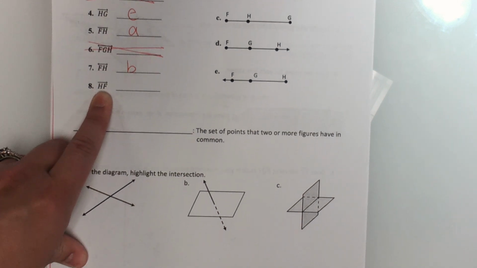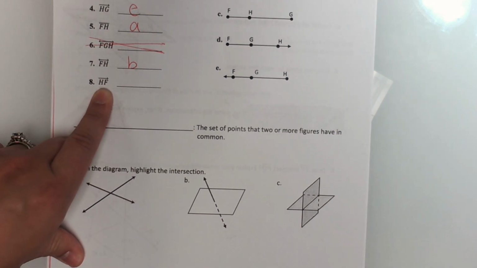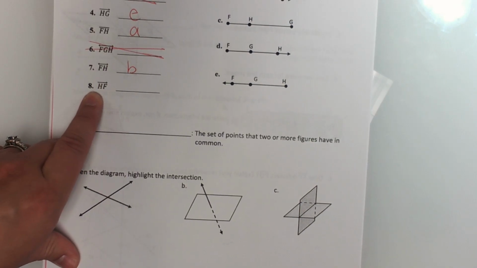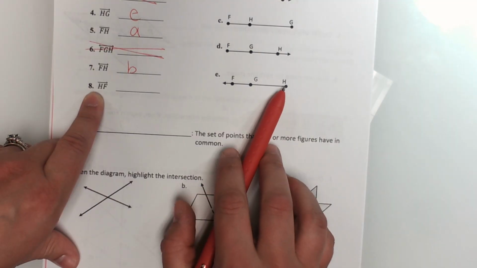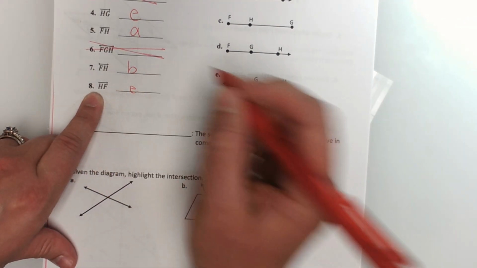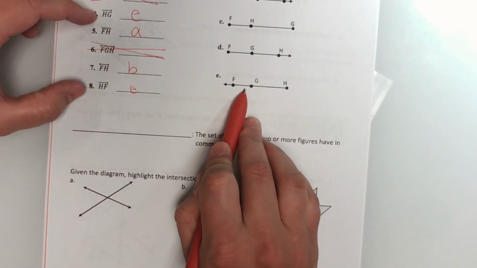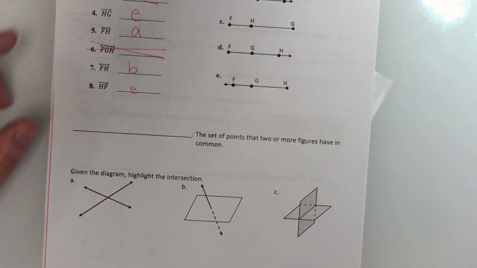Okay, last one. HF. 1 arrow means it's a ray. And if it's HF, it has to start at H. Which ray starts at H? E. This could be called HF. It could be called HG. We used it twice. We didn't use D at all.